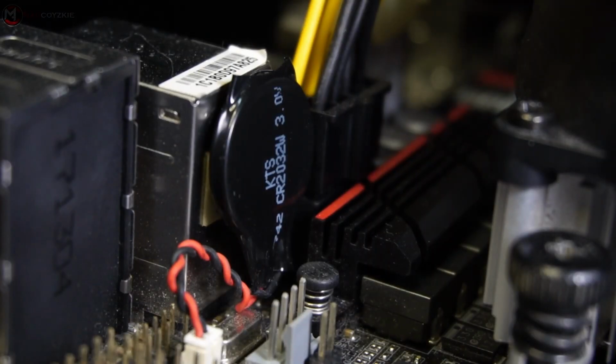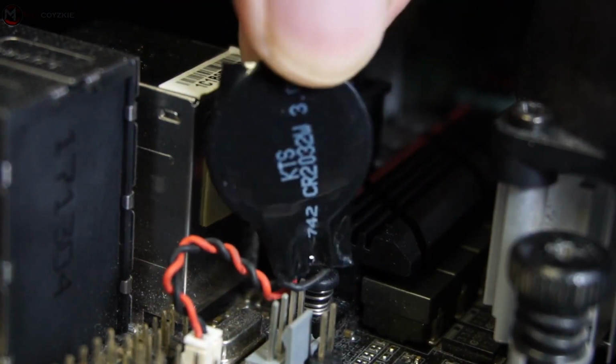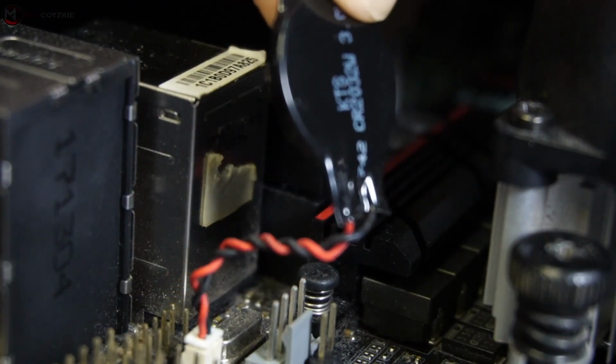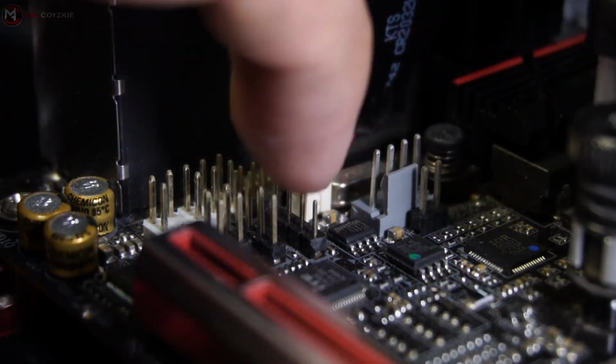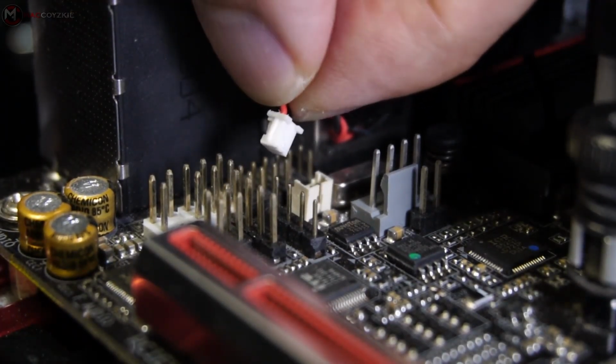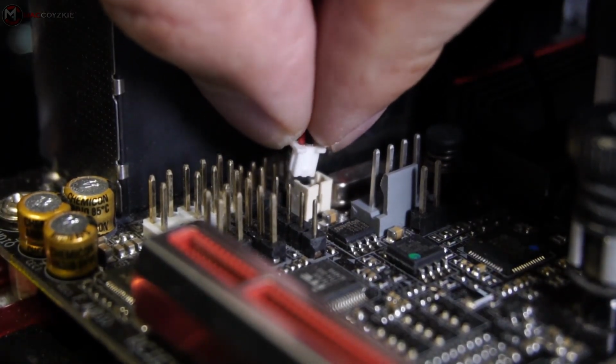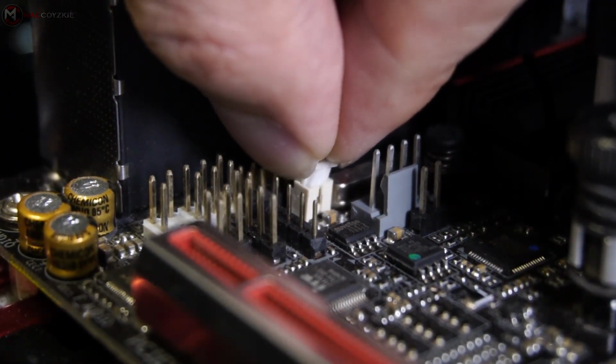In some motherboards, the BIOS battery is wired. To reset the BIOS, remove the CMOS battery 2-pin cable from the motherboard. Wait for at least 30 seconds, then connect the CMOS battery 2-pin cable back.